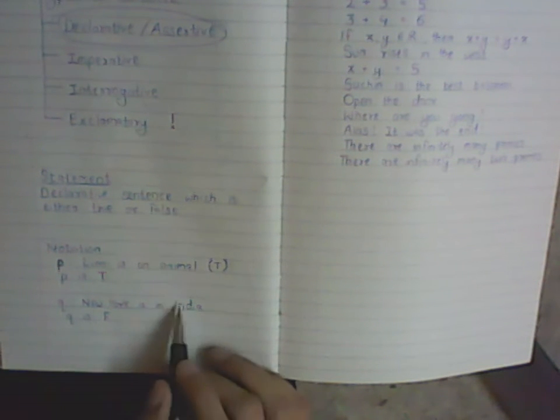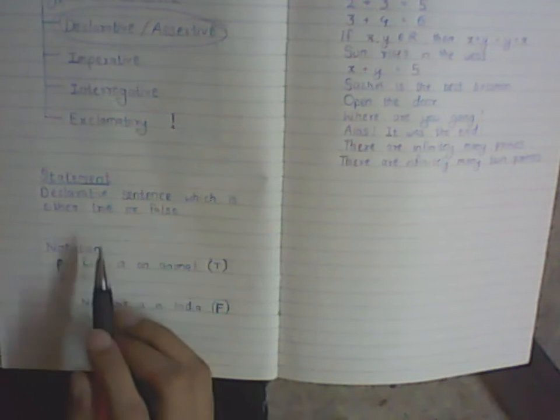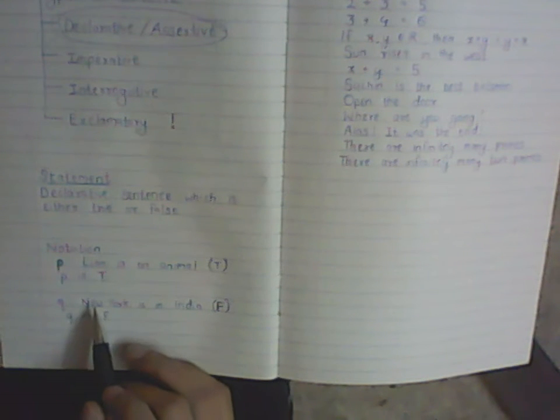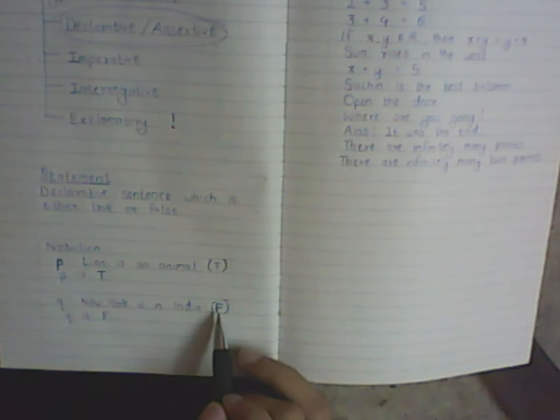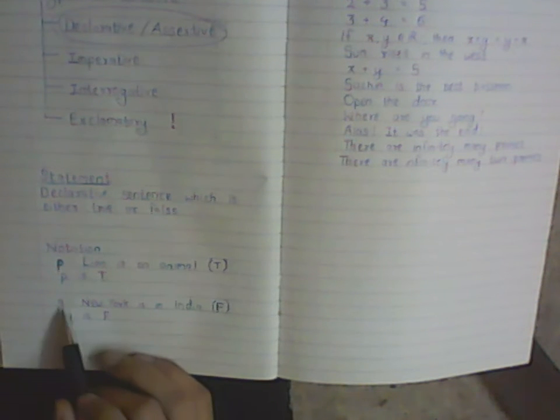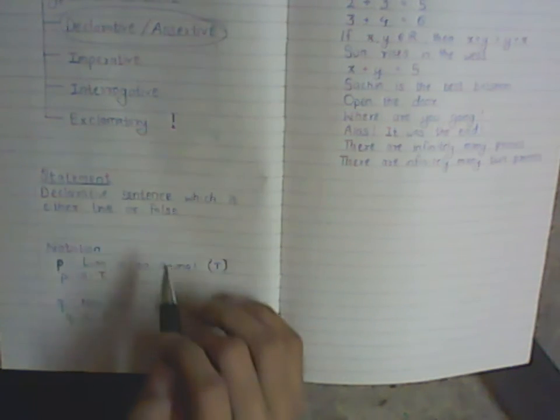On the other hand, if I have another statement, let's say Q, which says that New York is in India, which we know is false, I can denote it like this, or I can say that the statement Q is false. Don't worry about it not being a statement. This is a statement, but its truth value is that it's false. It is a false statement. So that's why we say that Q is false. This is as far as we need to know for at least this part of the theory.